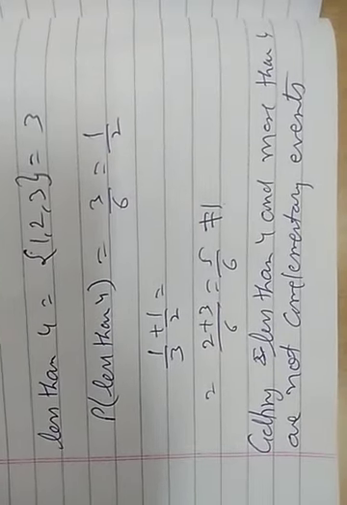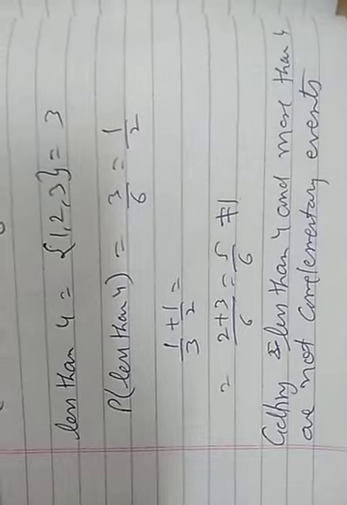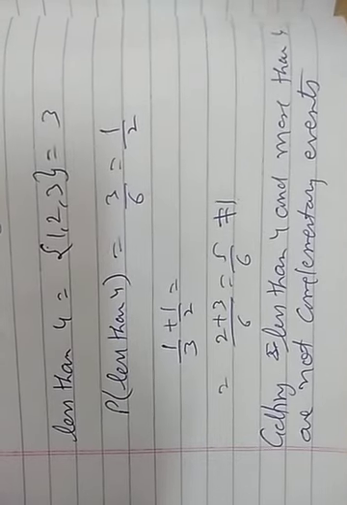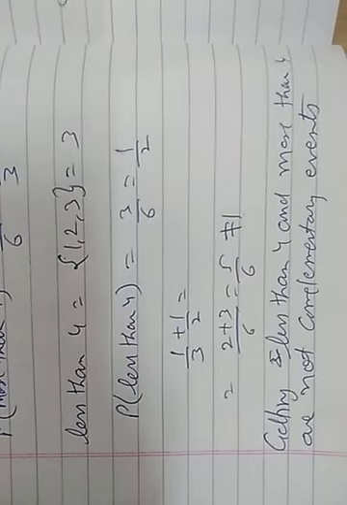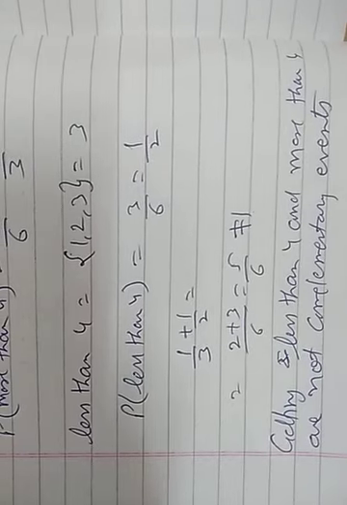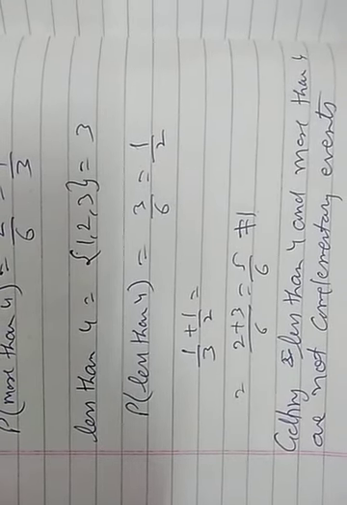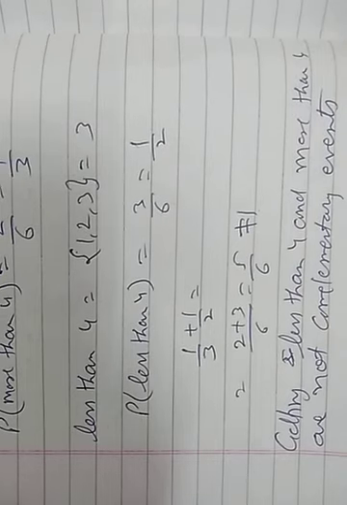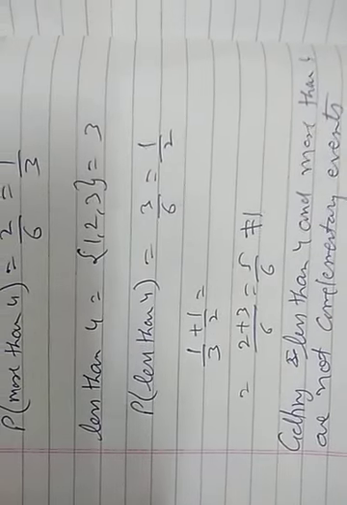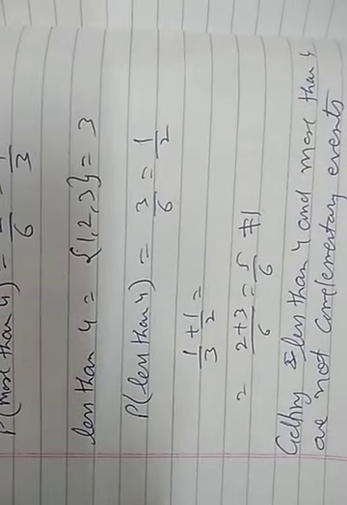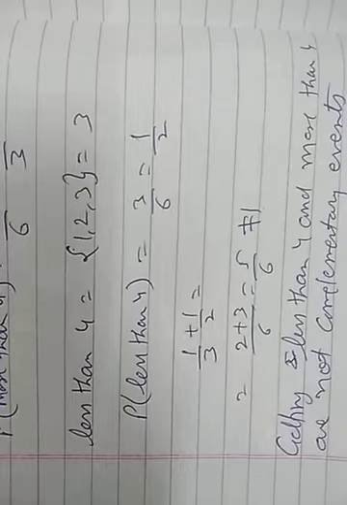And can you find out why it is not so? Why is their sum not 1? Because here we are left with one event. Getting 4 is also an event. If the question is like this, getting less than 4 and the other event is 4 or more than 4, then these two events can be complementary. But getting less than 4 and more than 4 are not complementary events.